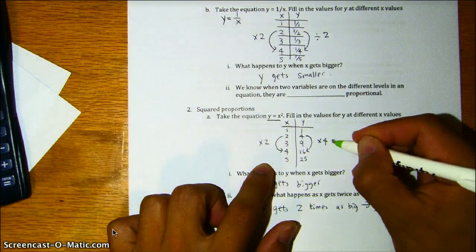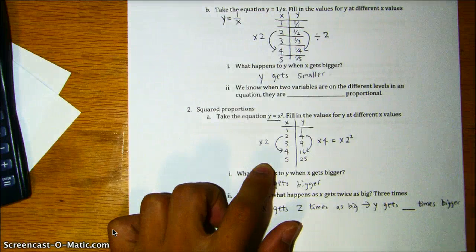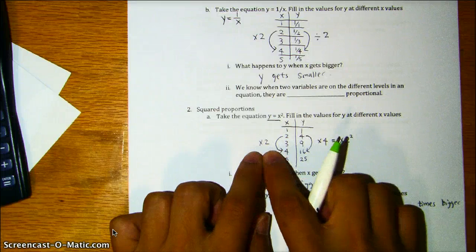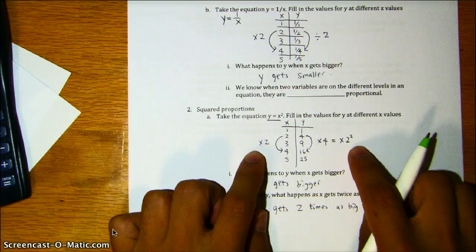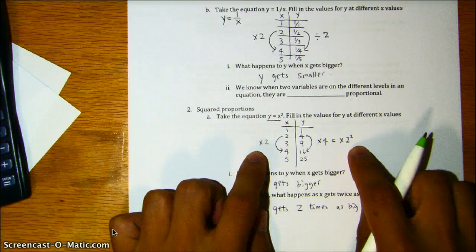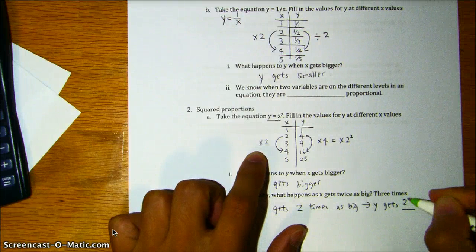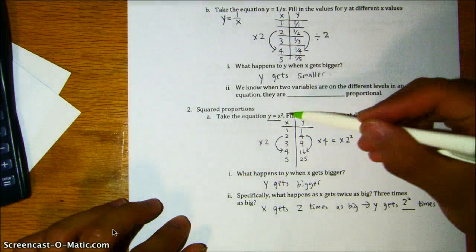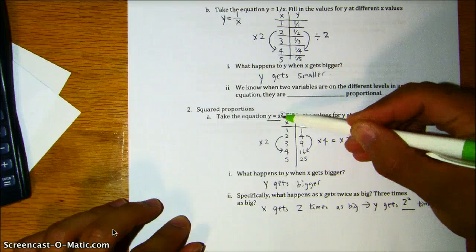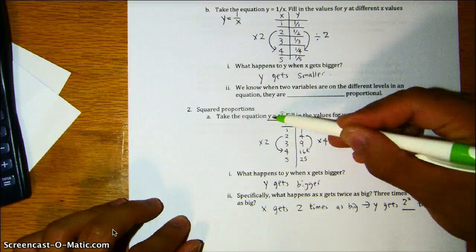And when we say multiply by 4, another way to say it is multiplying by 2 squared. So in other words, when we multiply x by 2, we actually have to multiply y by 2 squared. When x gets 2 times bigger, y gets 2 squared times bigger. And that shouldn't be too surprising, right? Because there's a square next to the x, so when x gets bigger, y gets that many times squared bigger.